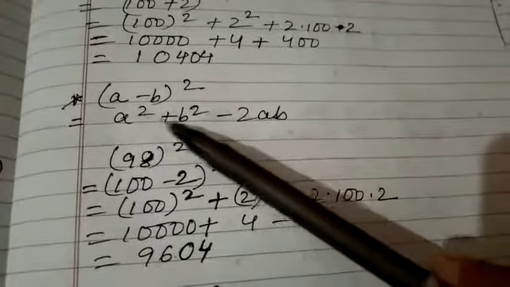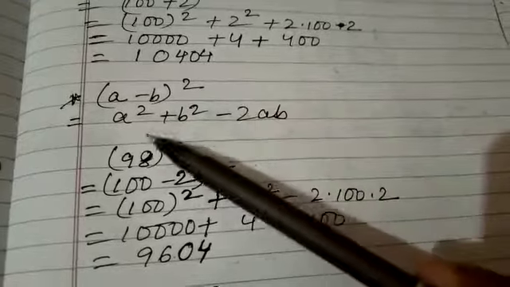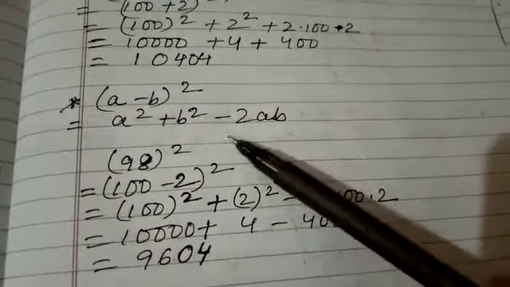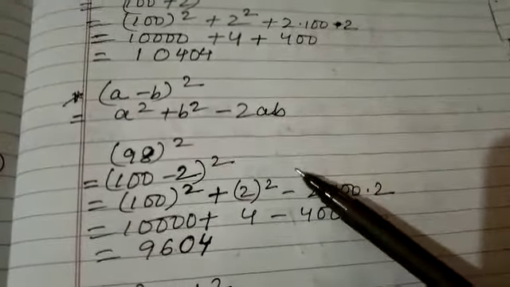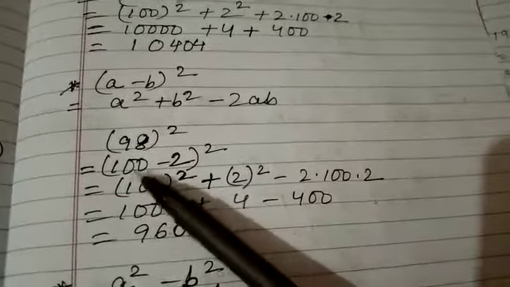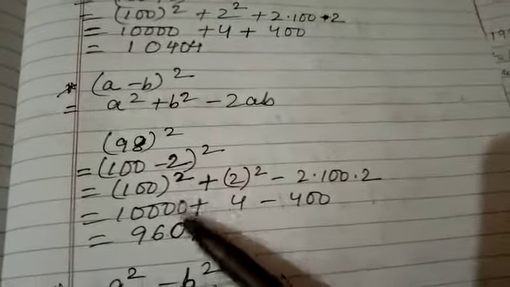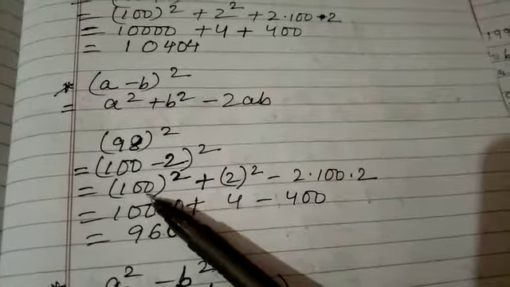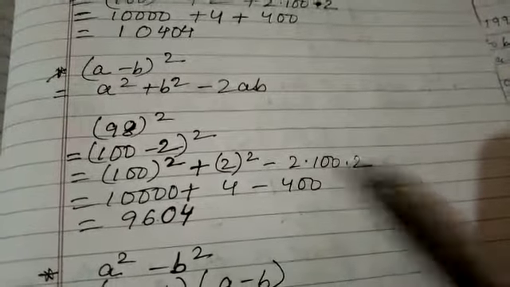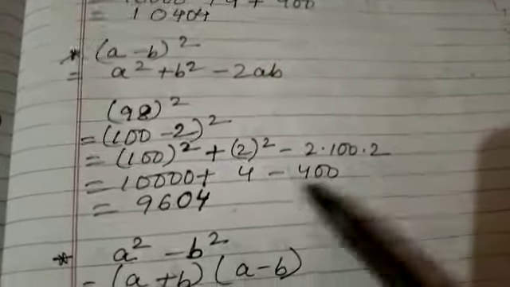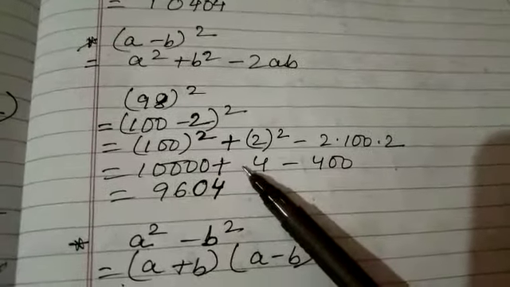Similarly, another identity is a minus b whole square. If you have to find 98 square, either you can do 98 into 98, or use the identity, 100 minus 2 is 98. So 100 square plus 2 square minus 2ab. That is a square plus b square minus 2ab. From there, we can find it orally.